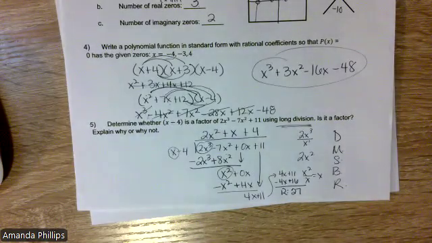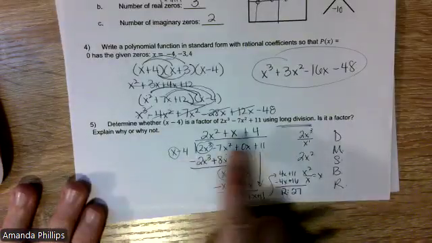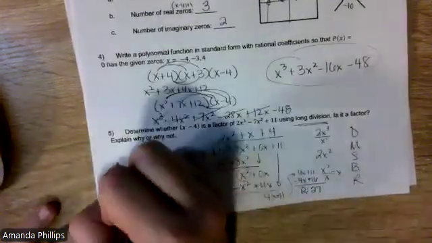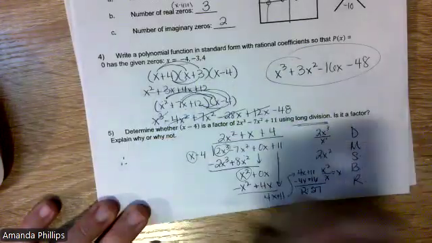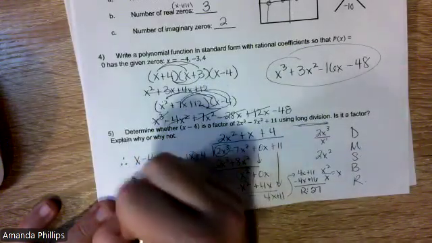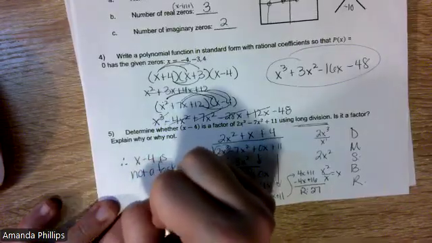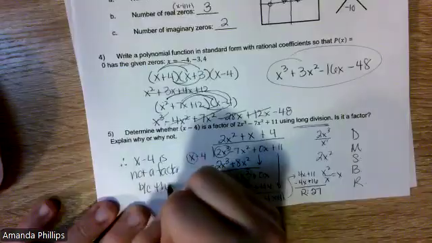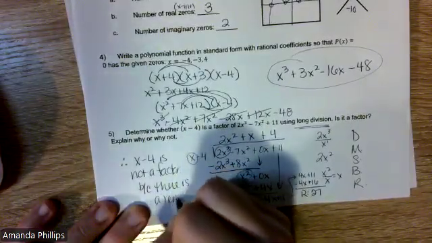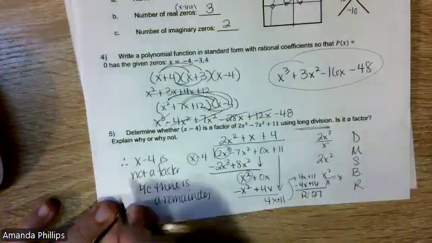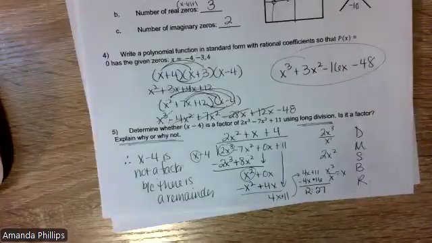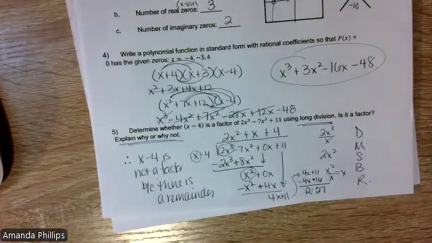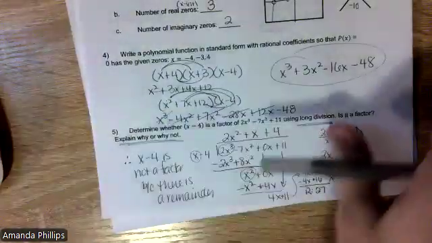So what does that tell us? The question is, is it a factor? And we had to use long division to figure it out. If I have a remainder, this is not a factor. So all I have to say, I would identify that as the remainder, and I would just say, therefore, x minus 4 is not a factor because there is a remainder. And we can't just say it is not a factor because it says explain why or why not. So you just have to say there is a remainder, so it's not a factor. If you happen to get something that had no remainder, then you would know that it is a factor.